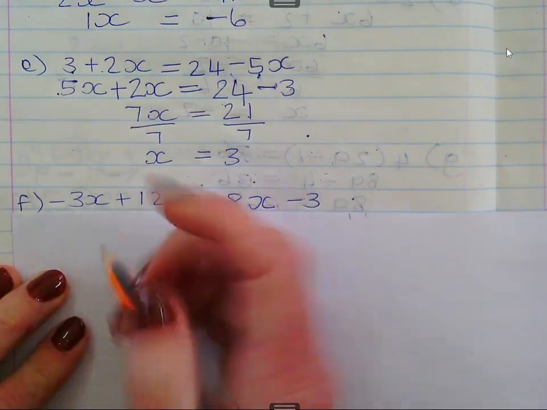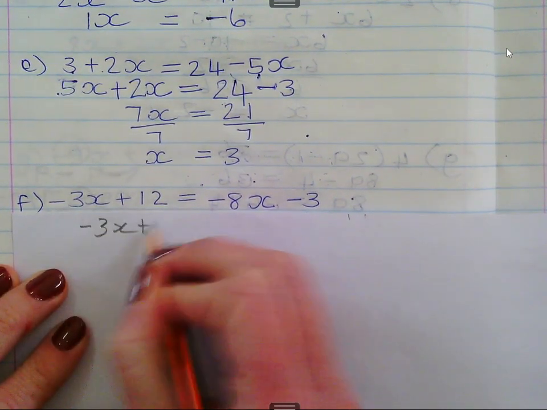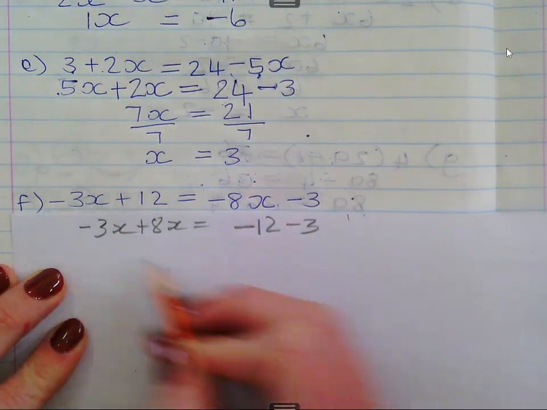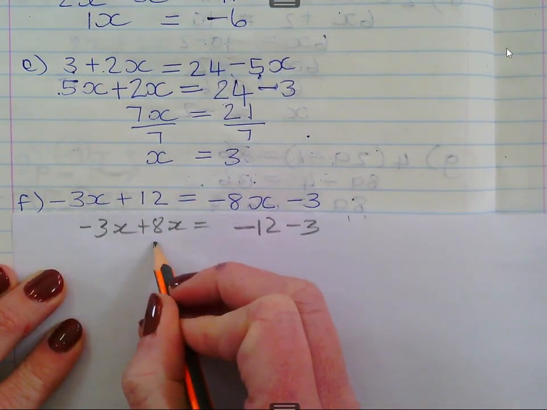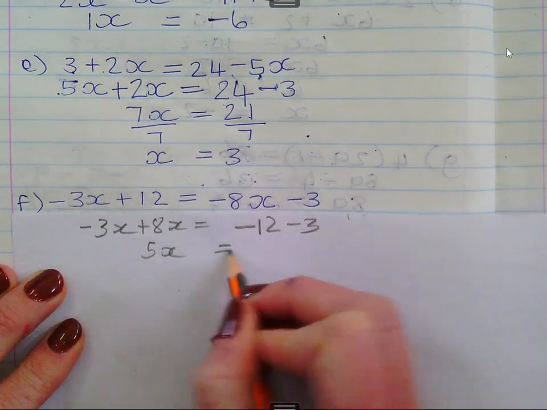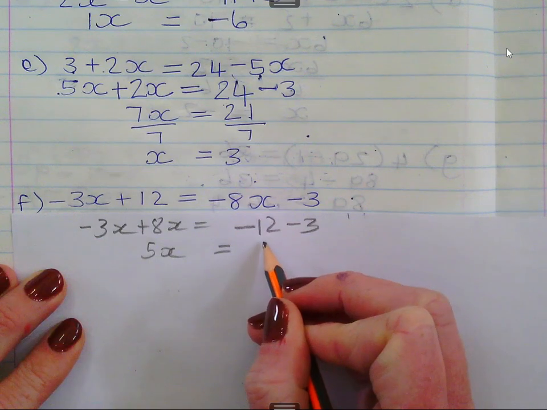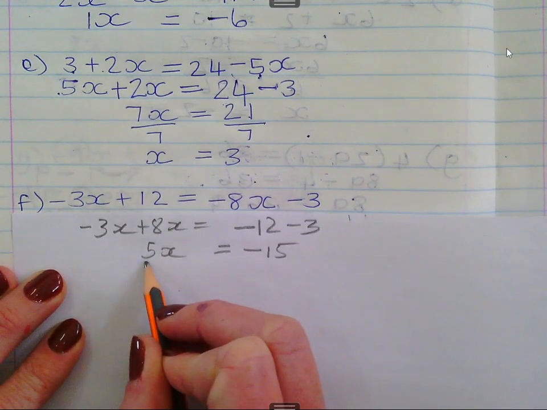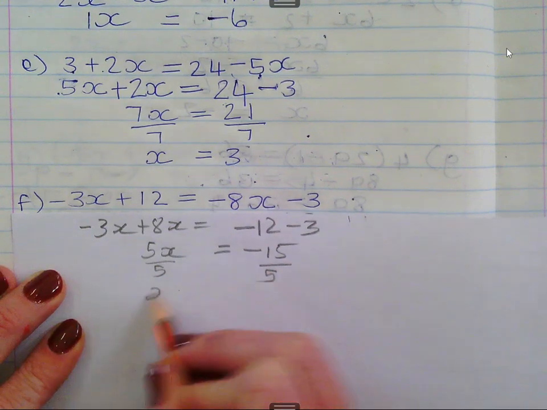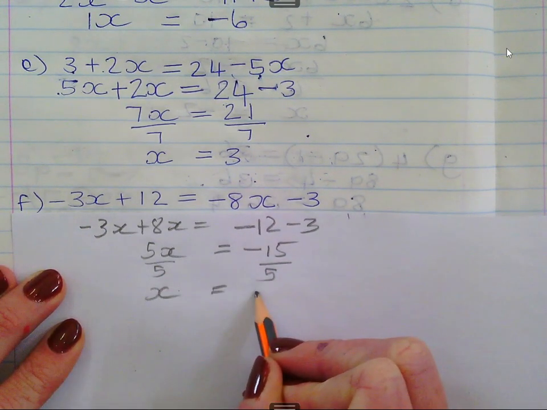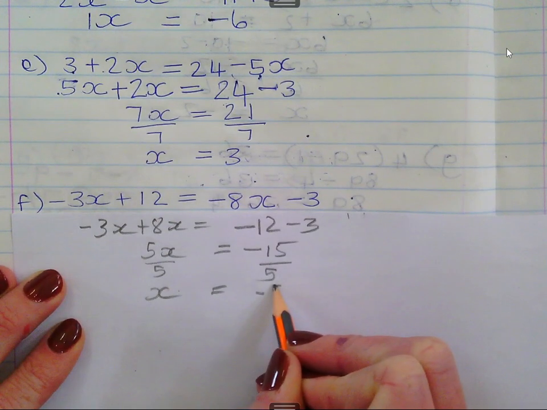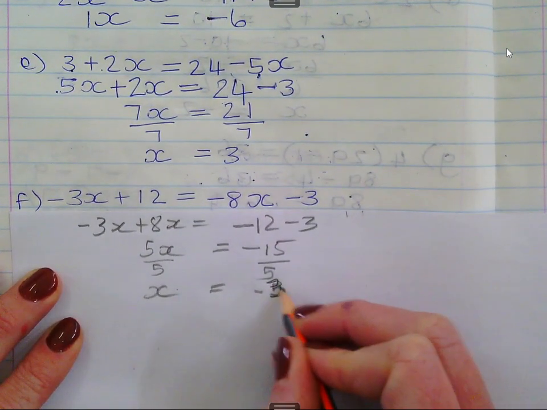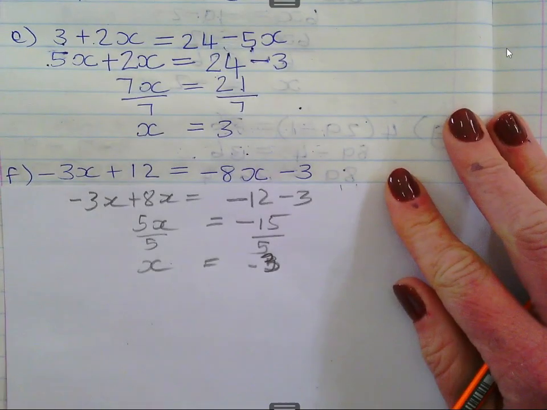Okay, this is the one where the other class did it differently. 3x plus 8x equal to? Minus 12 minus 3. What is negative 3x plus 8x? Negative 15, yes, and then? Divide both sides with 5 and x is equal to? To negative 5. Ach, negative 3. Thank you. Sorry. Okay. Who got it right? X equal to negative 3.